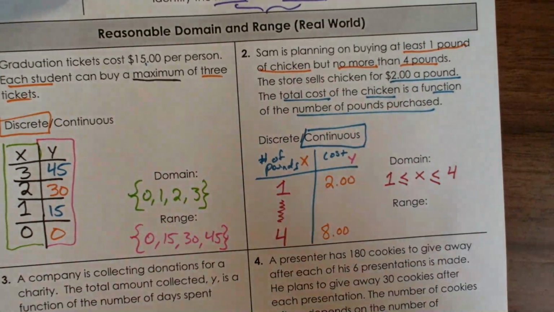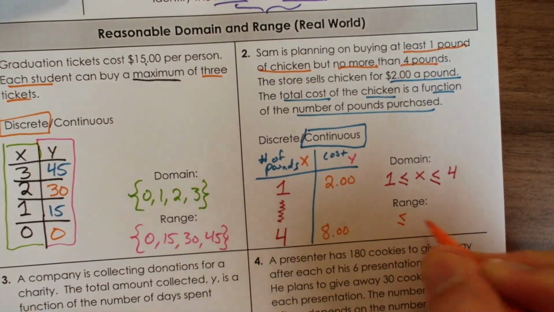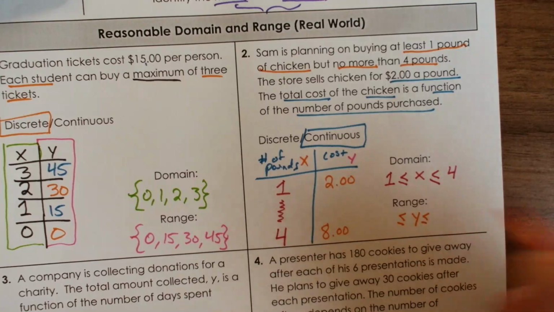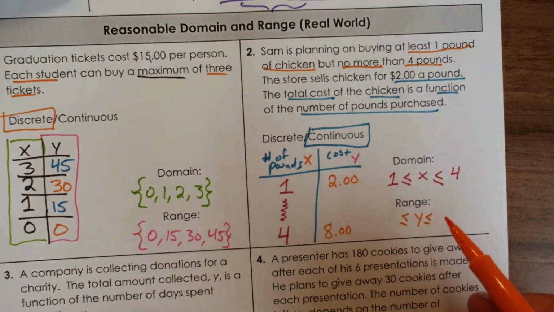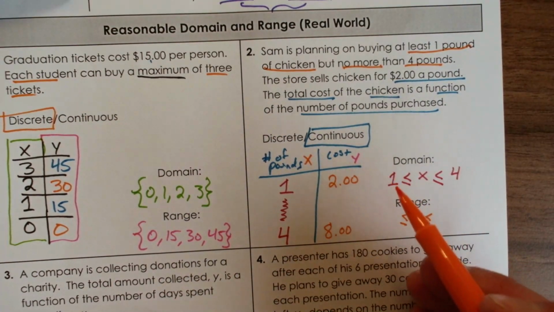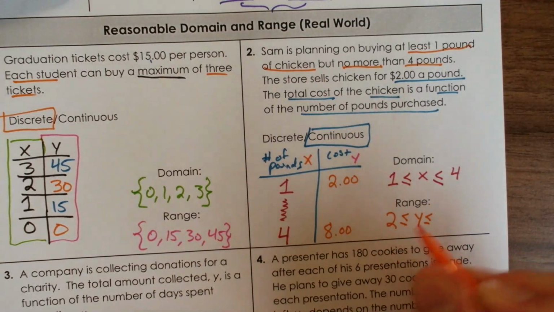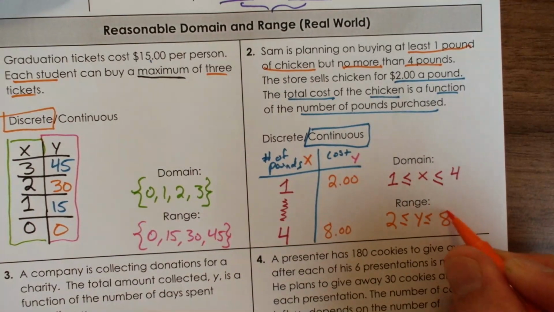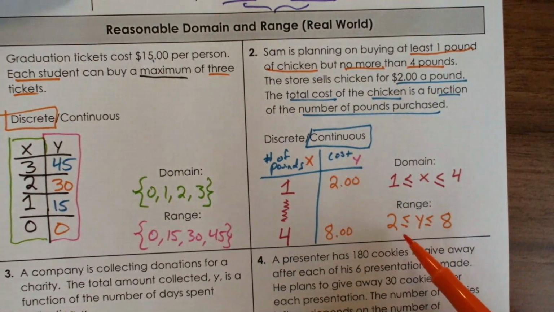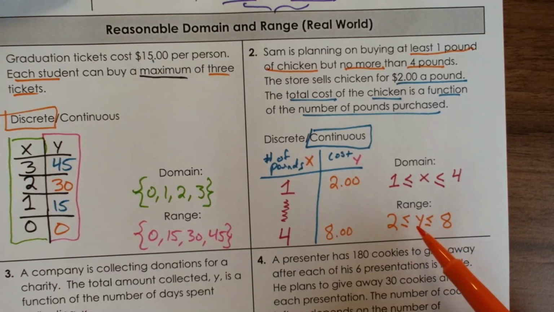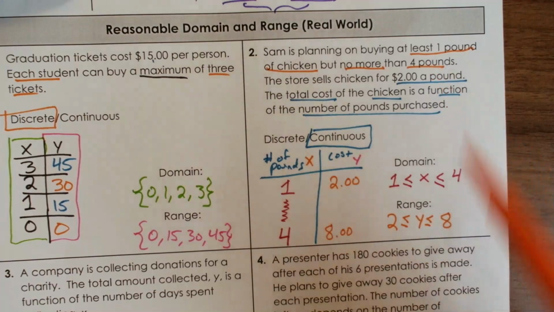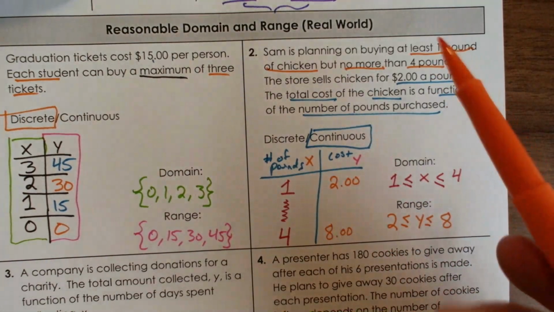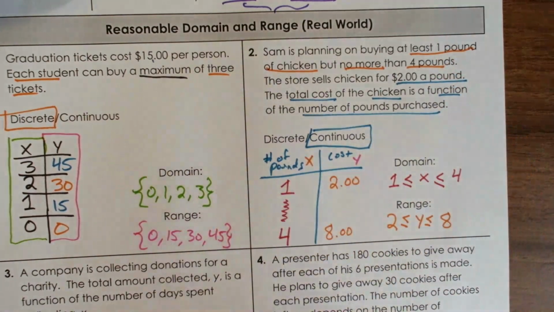Because they are less than or equal to, that actually makes my range easier to understand, because now my range is also going to match that. For 1 pound, it only costs $2. And for 4 pounds, it costs $8. So my range is 2 less than or equal to y less than or equal to 8. I can't spend more than $8 because they're not getting more than 4 pounds. I can't spend less than $2 because he's at least getting 1 pound.